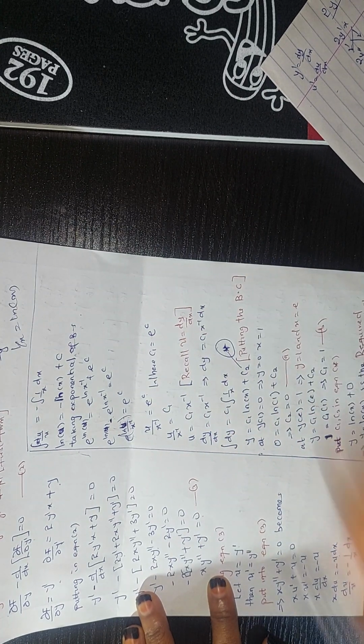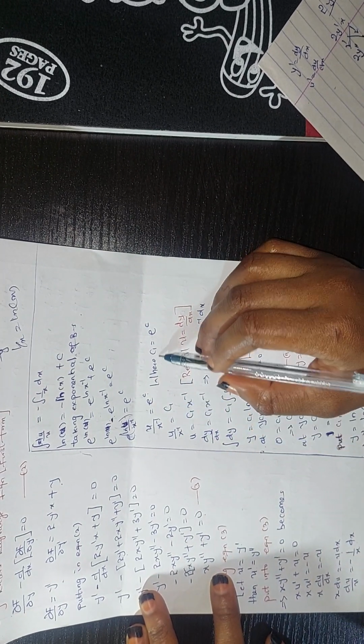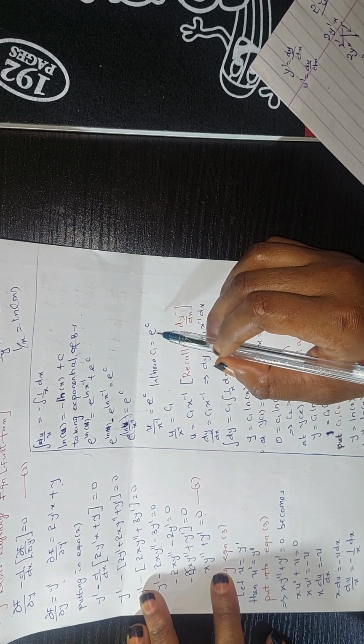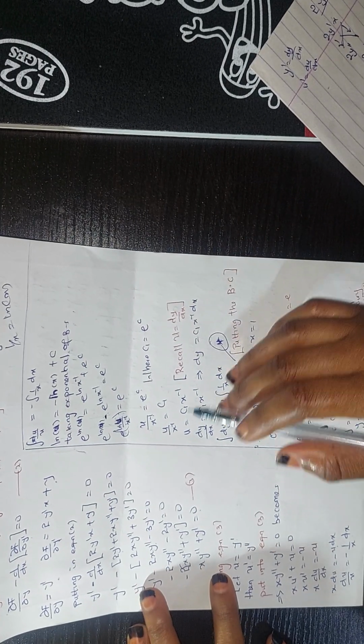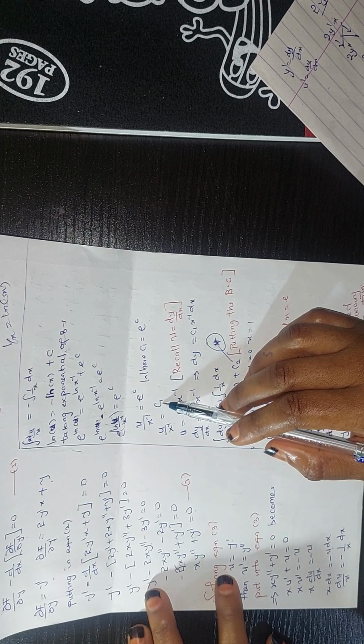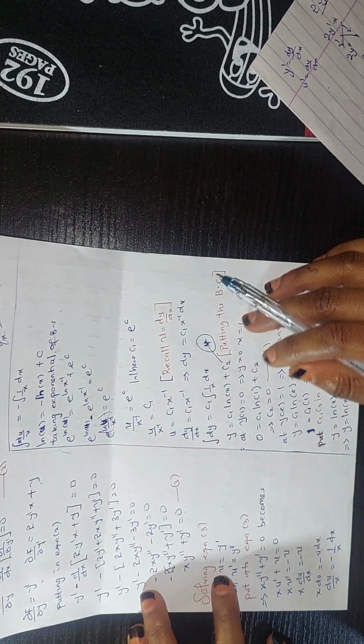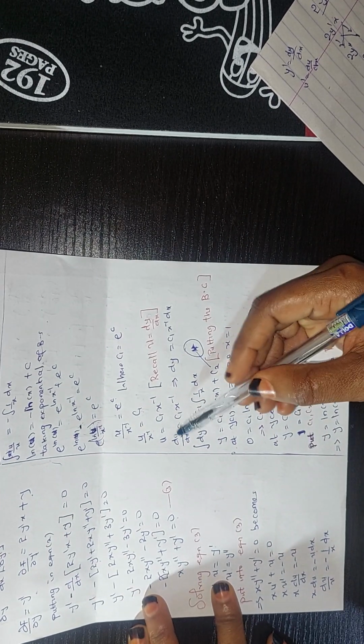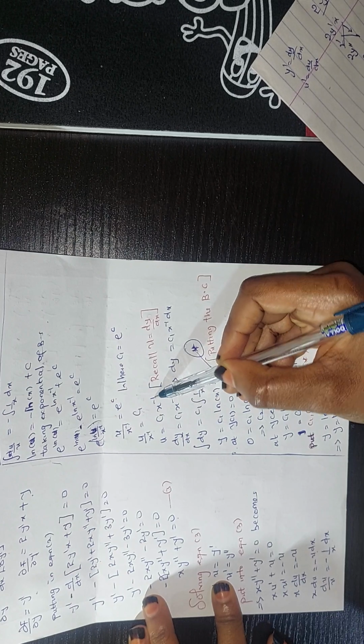But I don't want to write e raised to power c, so I'll say c1, where c1 equals e raised to power c. So my u over x raised to power minus 1 equals c1 from here. And I can cross multiply. If I cross multiply, I notice that I'll have u equals c1 x to the power minus 1.